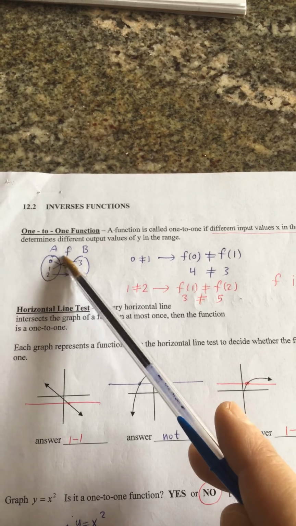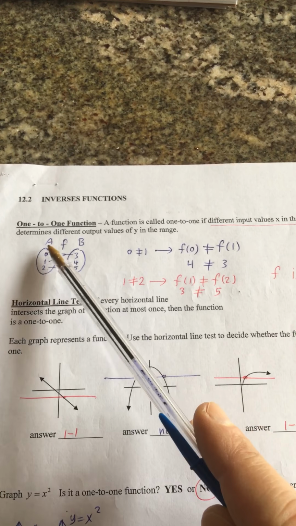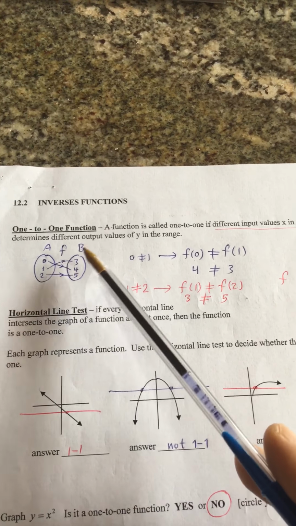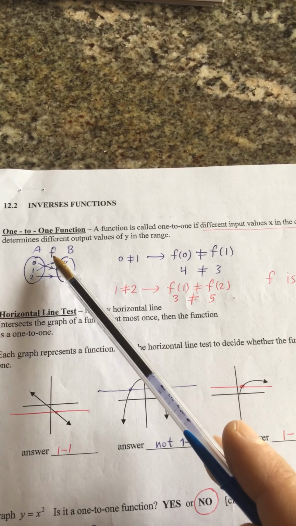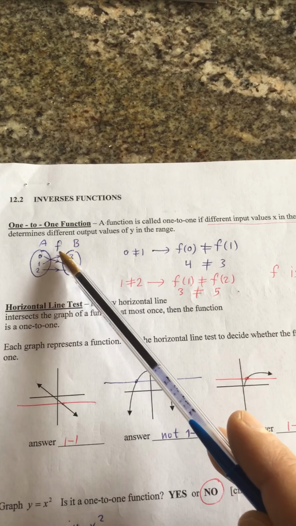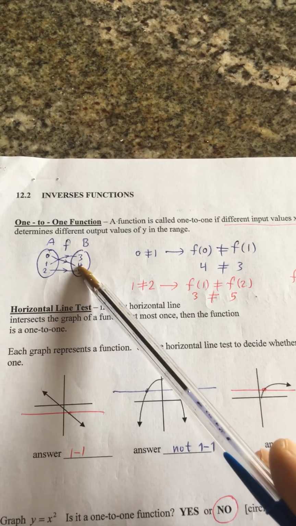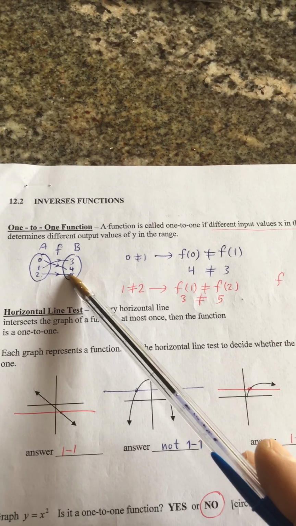So for example, consider this function. This function is from A to B. If A is 0, 1, 2, and B is 3, 4, 5. So the function f is defined as follows. 0 is related with 4, 1 with 3, and 2 with 5.